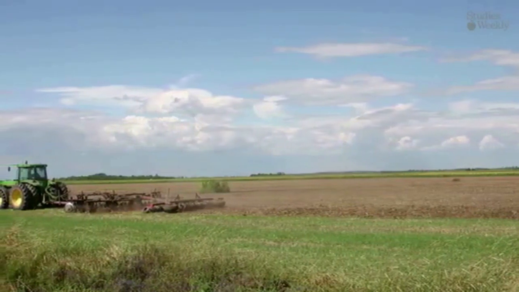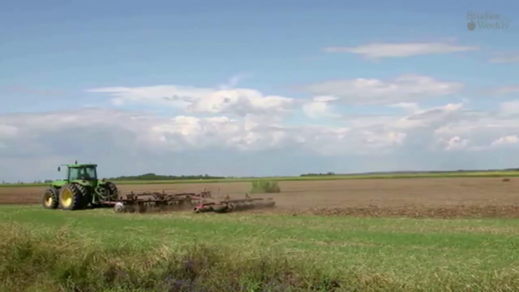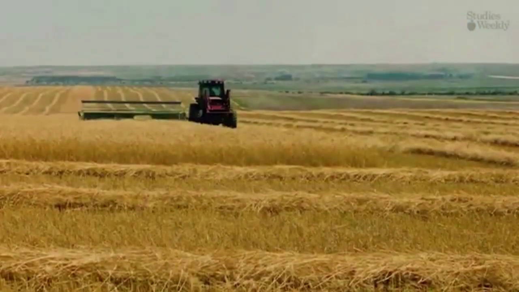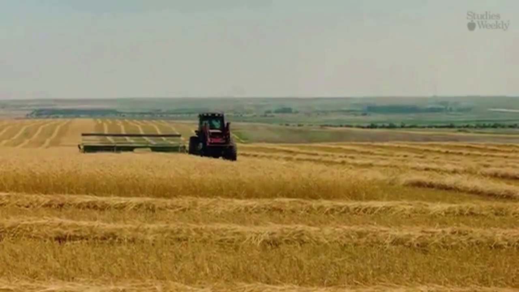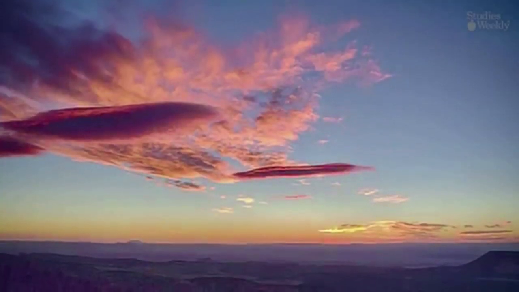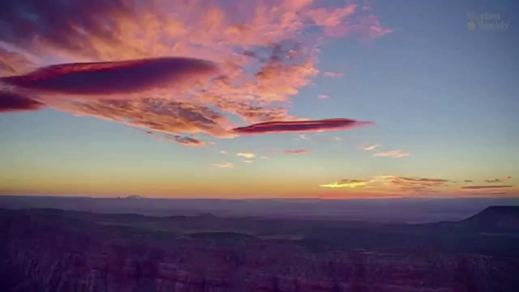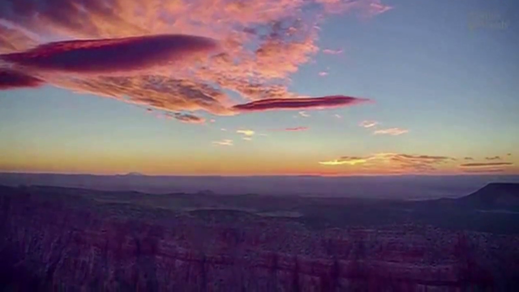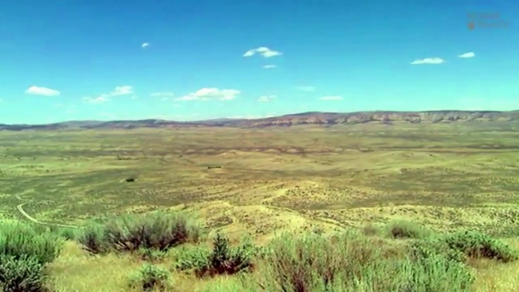Sadly, the Great Plains aren't perfect, and there are some problems with growing crops and living there. The biggest problem is that the plains only get around 24 inches, or 2 feet, of water every year. That might sound like a lot, but it's actually very little rain, so the plains are very dry. This isn't a problem as long as grass can hold the soil in place.